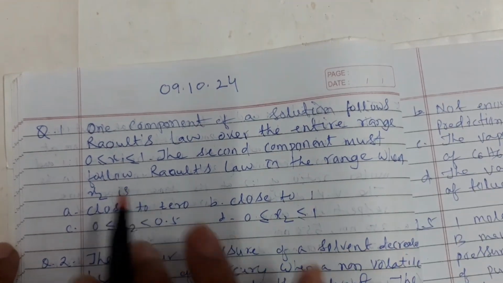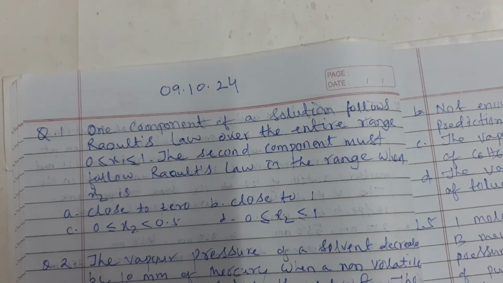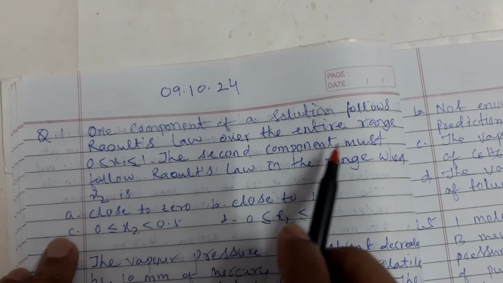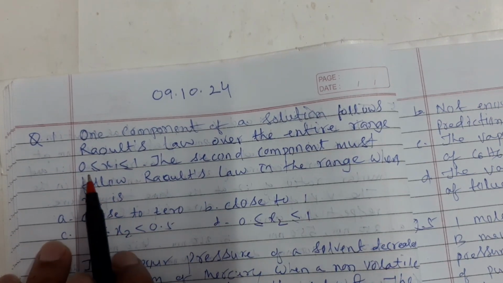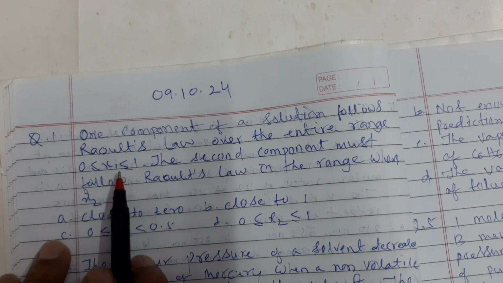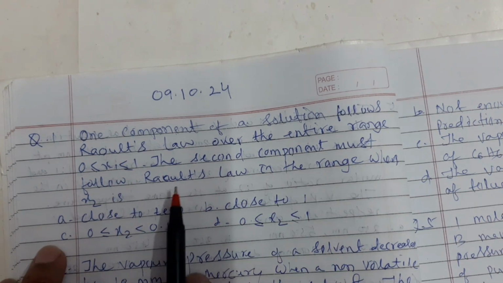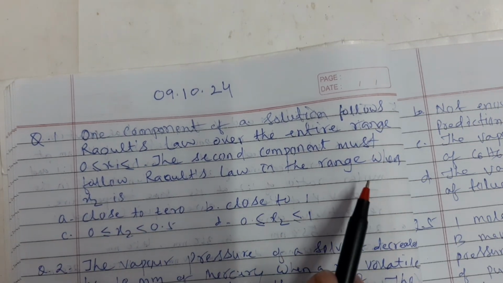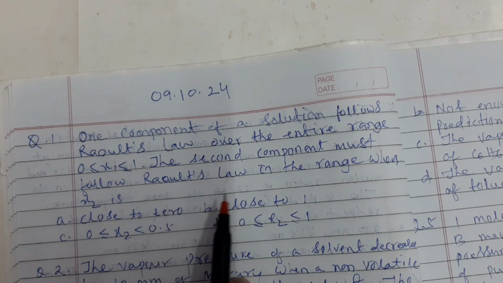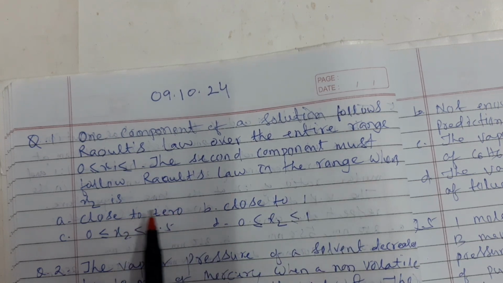The first question is: one component of a solution follows Raoult's law over the entire range 0 to 1. The second component must follow Raoult's law in the range of x2, where x2 is what?